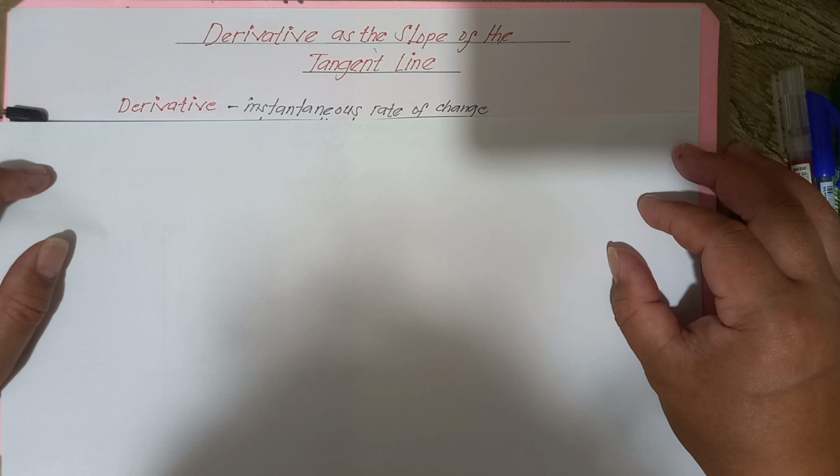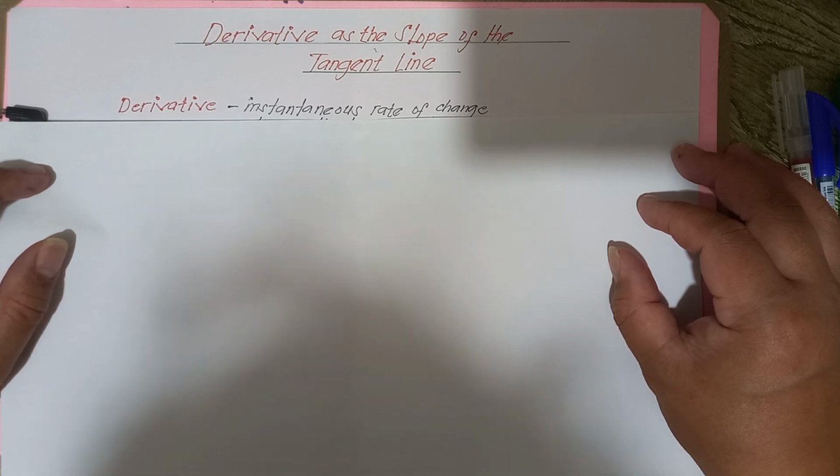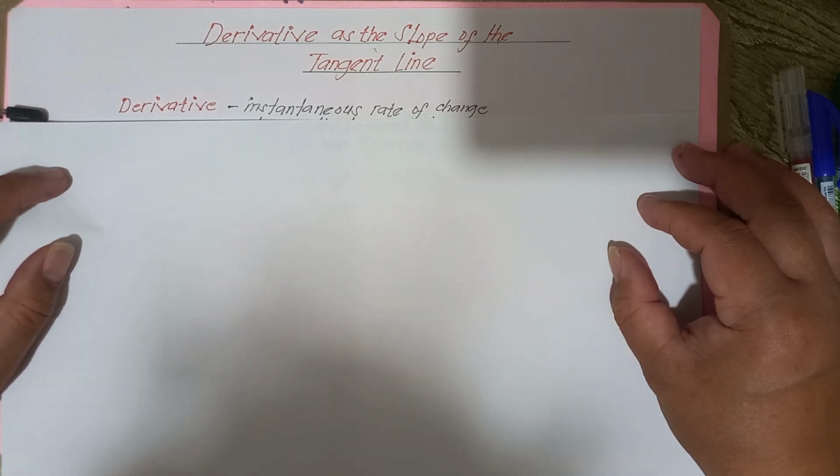A very good example of this one is speed. So we have what we call the instantaneous speed. Now what is the meaning of instantaneous speed? It pertains to a speed at a given or specific time. Okay, so what is the speed of a traveling object or a motion at a very specific time? That is the meaning of instantaneous.